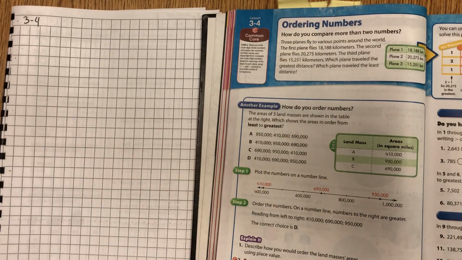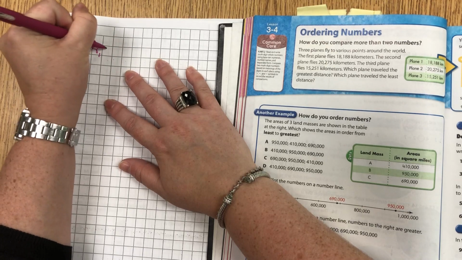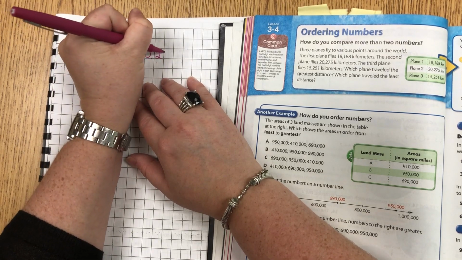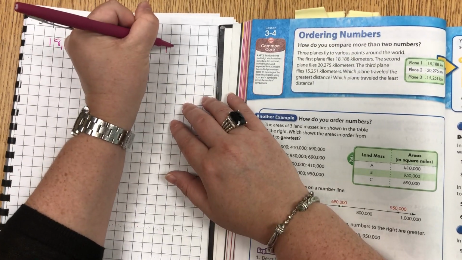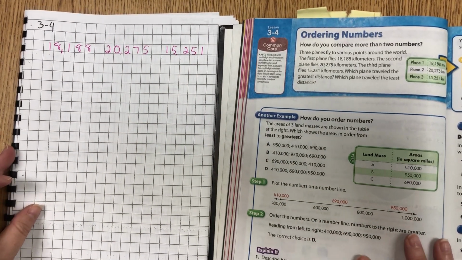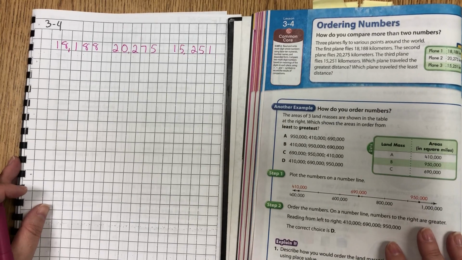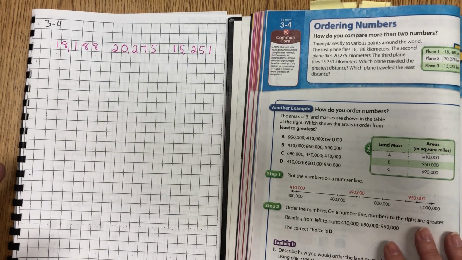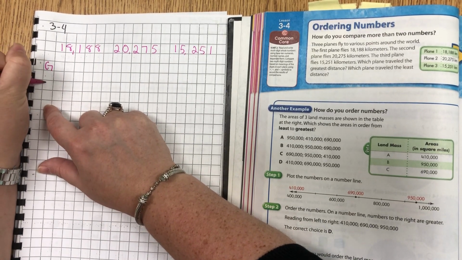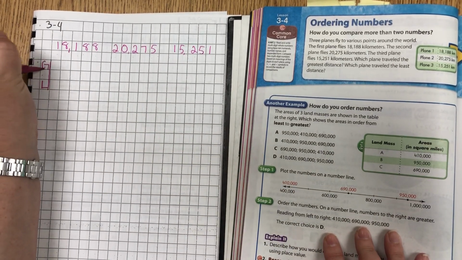So here are some strategies on how to hold ourselves accountable and how to ensure that we don't get caught up in that. So let's say I have 3 numbers here. I have 18,188. I have 20,275. And I have 15,251. And I need to order them from greatest to least. Here's what I do. First, I'm going to set myself up to get this right. Greatest, middle, least. There are my little symbols right here.